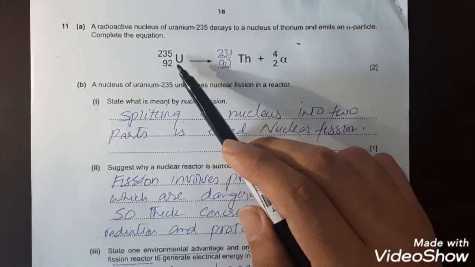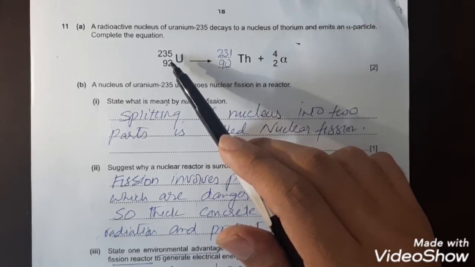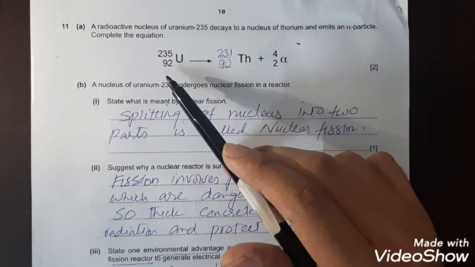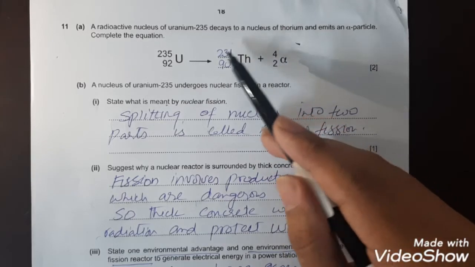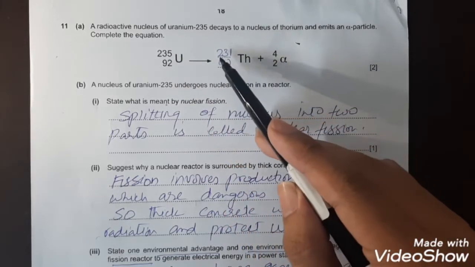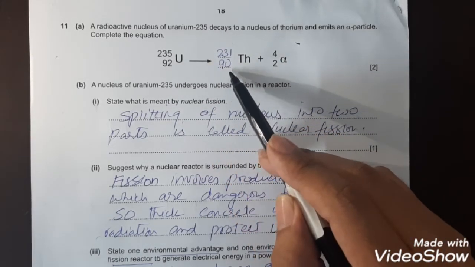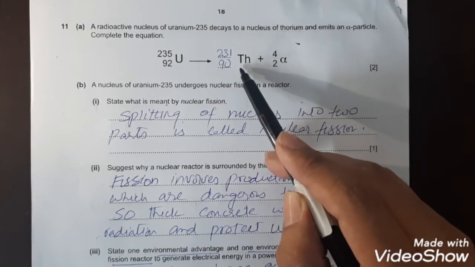So over here the uranium-235 has 235 as total number of protons and neutrons, and 92 as number of protons. So over here if we have 4 at top, 235 minus 4 will be 231, and then at bottom we have 2, so 92 minus 2 will be 90, so 231 over 90 thorium.